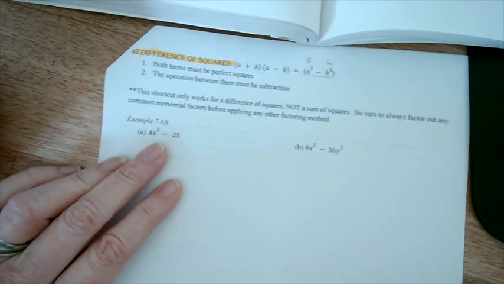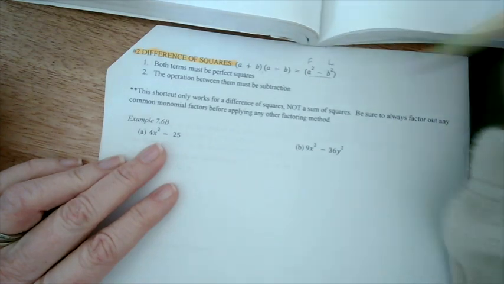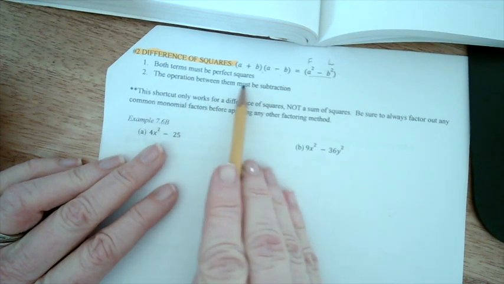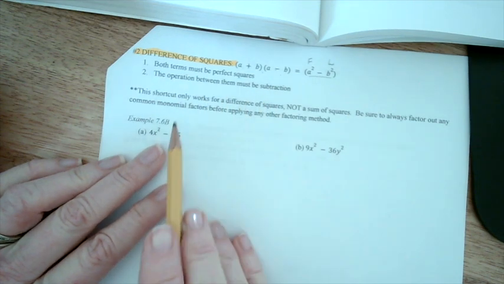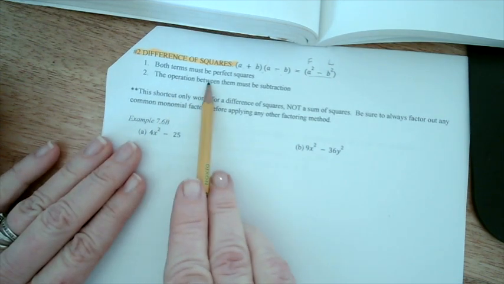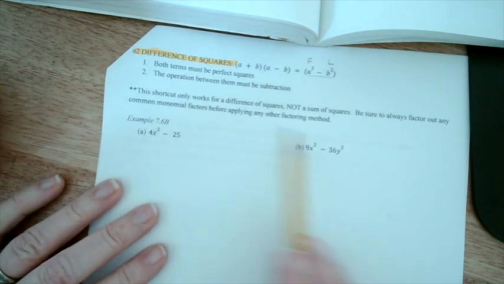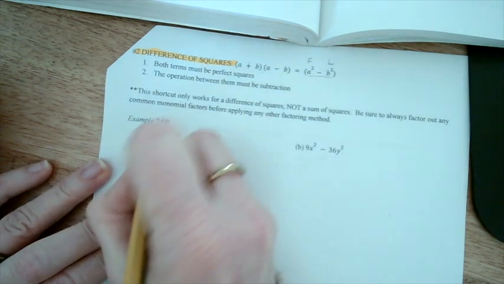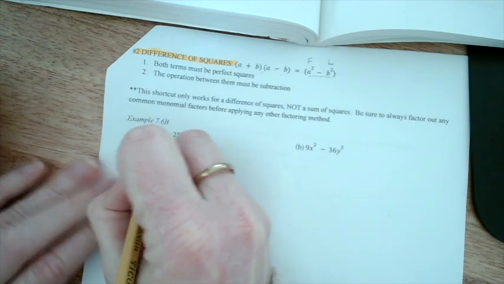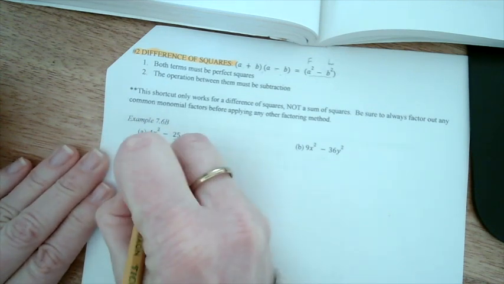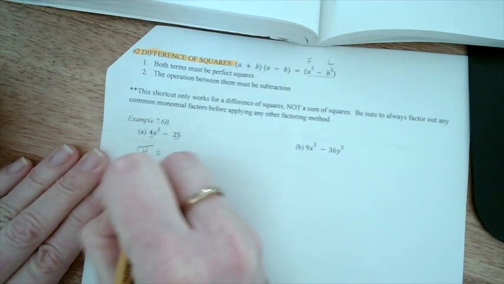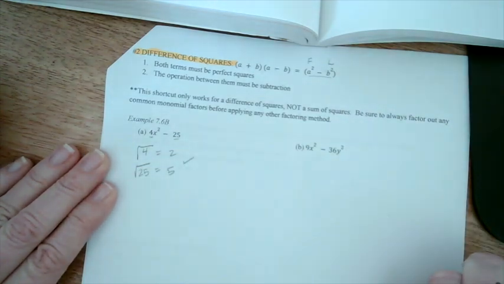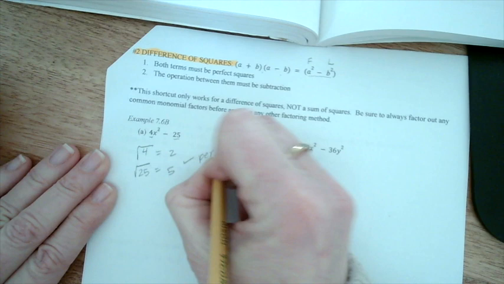Let's go ahead and look at this first example here. Again, there are rules to this. Both terms must be perfect squares. The operation between them must be subtraction. I think this one is the easiest to check for first. Subtraction, yes. I'm going to look at this one too. Subtraction, yes. Now let's look at these two terms, 4 and 25. Are they perfect squares? The answer is yes. They are perfect squares.